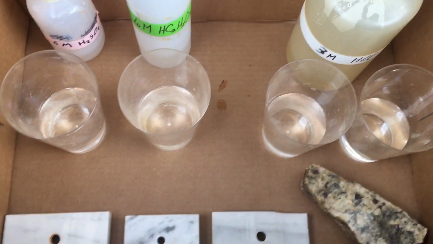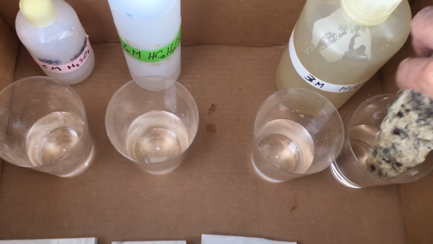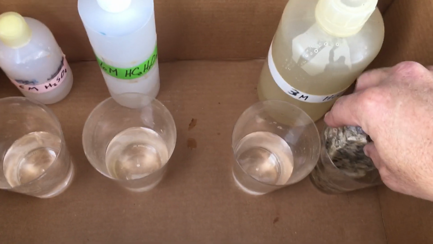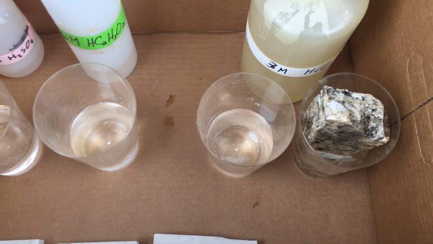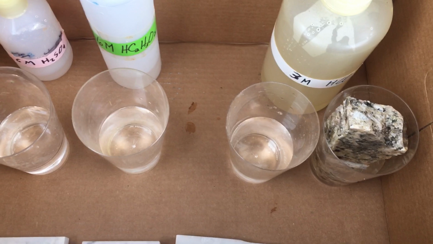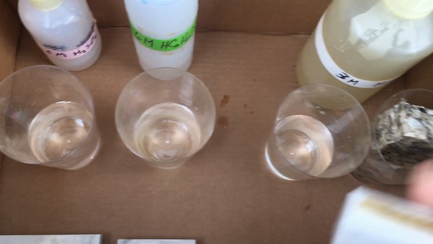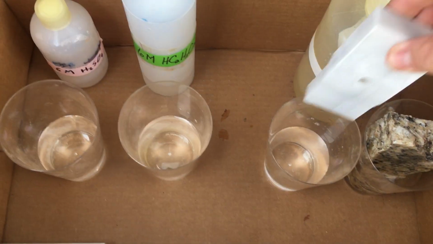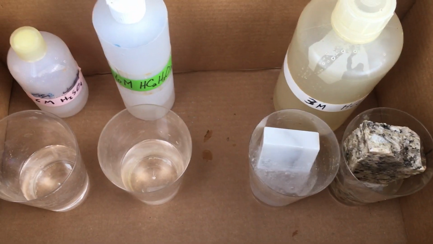of granite. And so what I'm going to do is take that granite sample and put it in the hydrochloric acid. And looking in here, we don't see a whole lot going on because, well, aluminosilicate doesn't react very readily with any sort of acid. Now we're going to take a sample of marble and put it in this hydrochloric acid, and we can see that there's a reaction taking place.